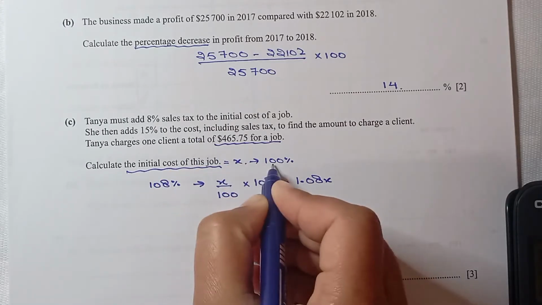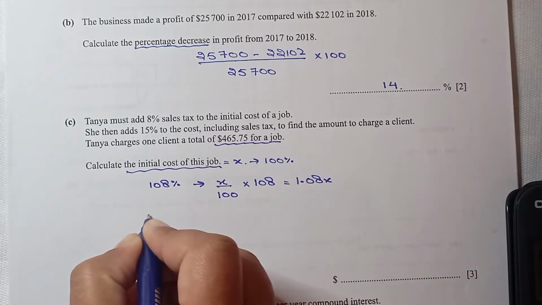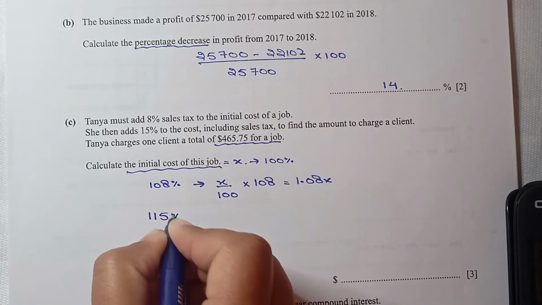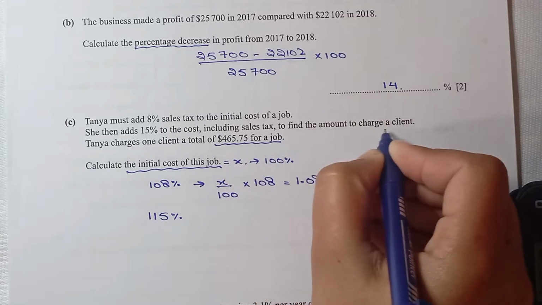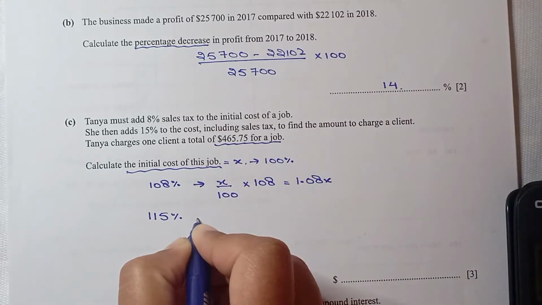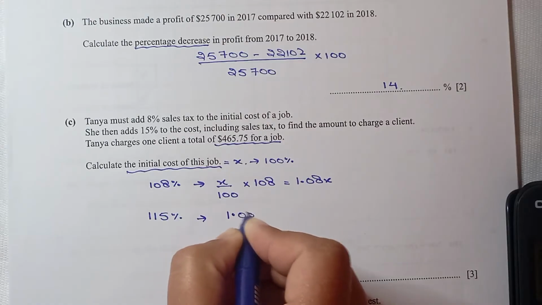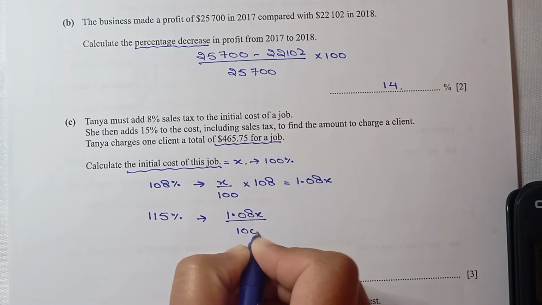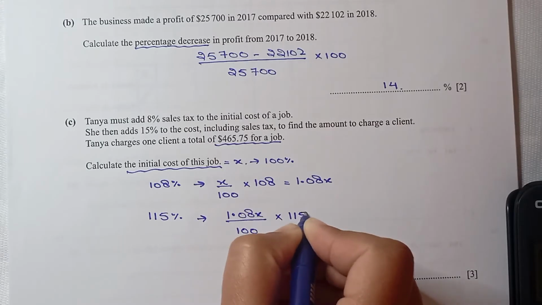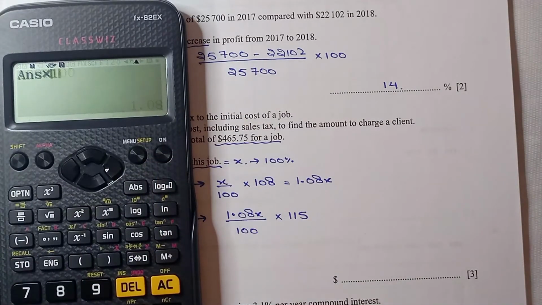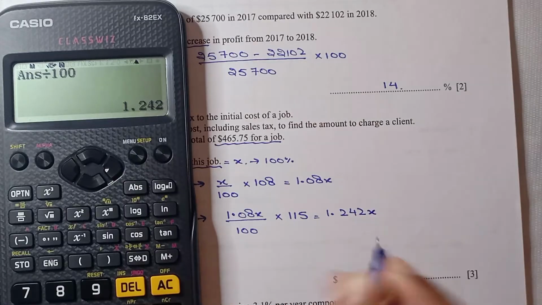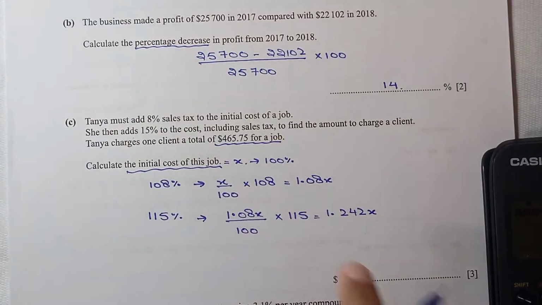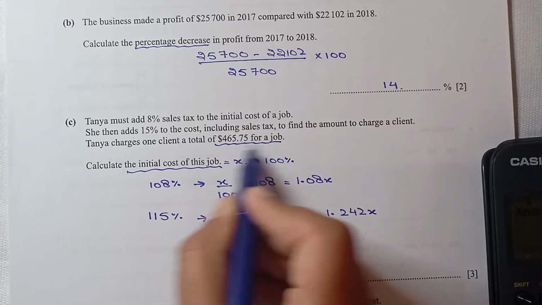Okay, she then adds 15% to the cost. The cost is initially 100%, so adding 15%, it would be 115%, including the sales tax. So this would be the amount to charge a client. This would be 1.08x divided by 100 and times by 115. So times 115 divided by 100, this would be 1.242x.